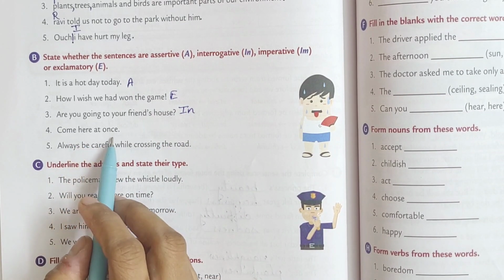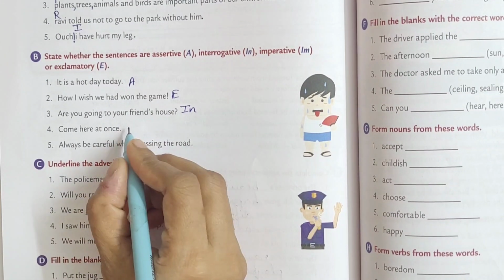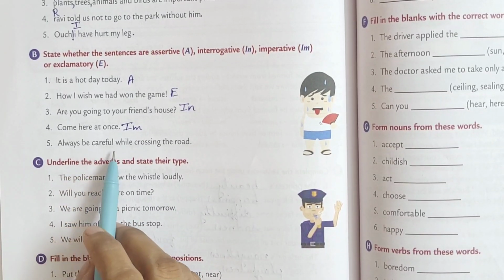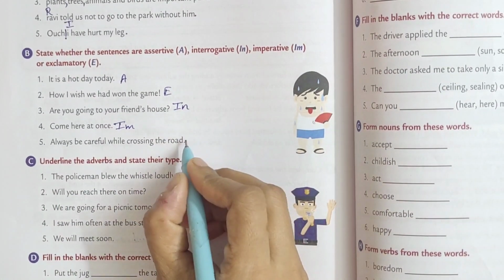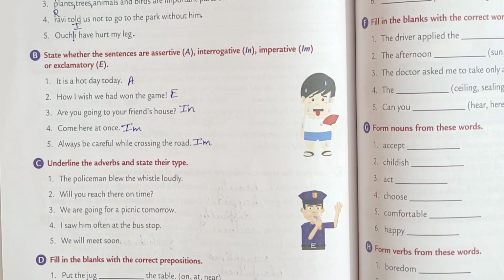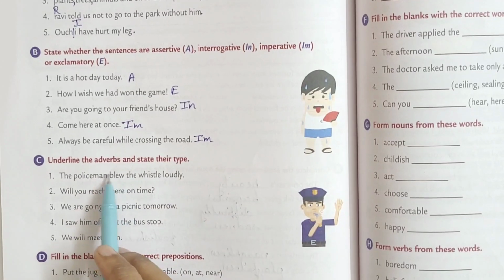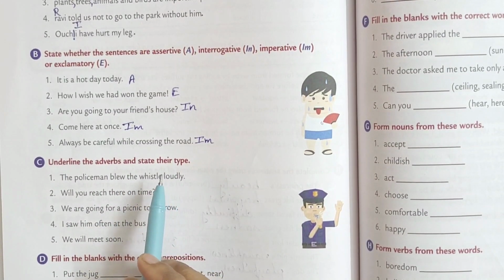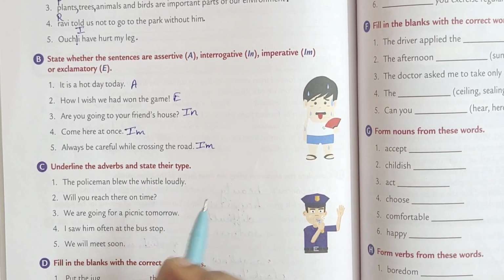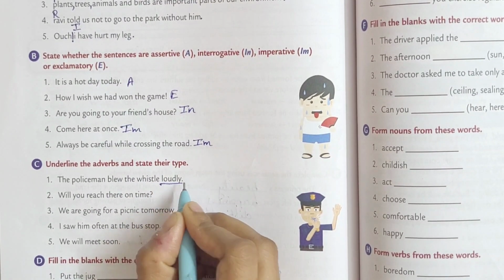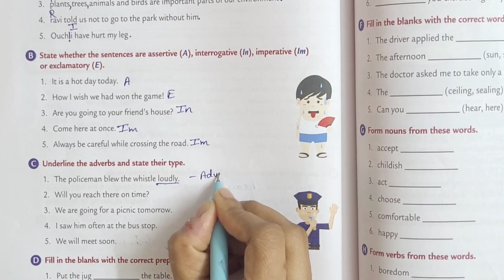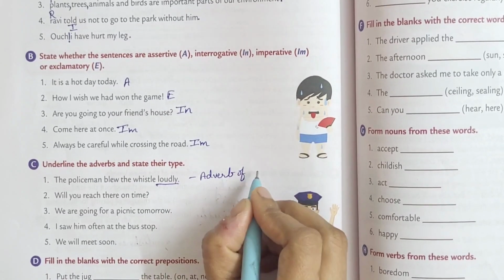Come here at once. Imperative. Always be careful while crossing the road. Imperative. Okay. Next, underline the adverbs and state their types. The policeman blew the whistle loudly. Adverb of manner.